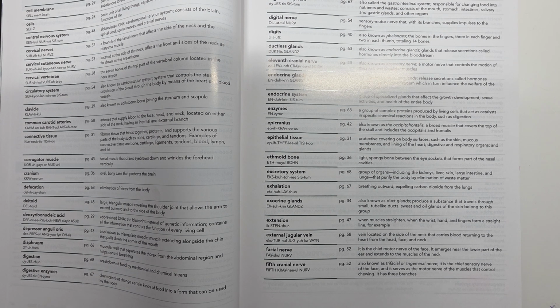11th cranial nerve, also known as accessory nerve, a motor nerve that controls the motion of the neck and shoulder muscle. Endocrine glands, also known as ductless glands, release secretions called hormones directly into the bloodstream, which in turn influence the welfare of the entire body.